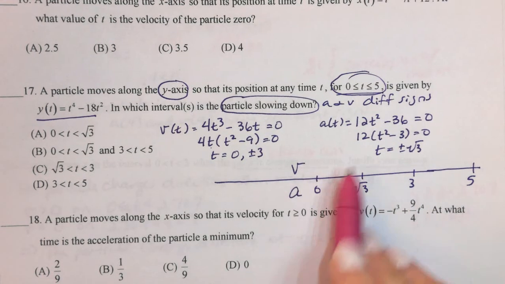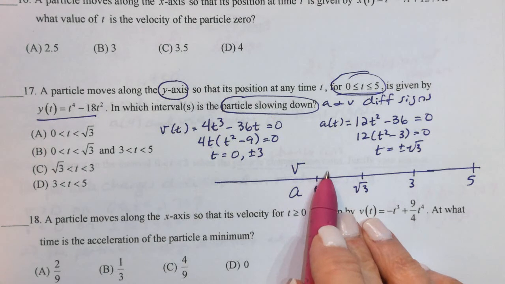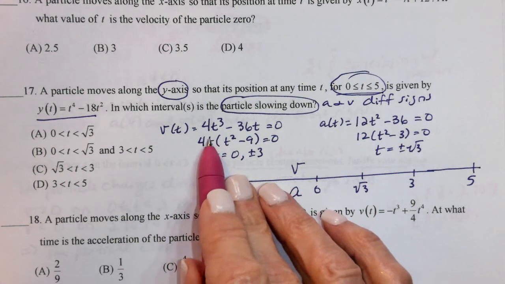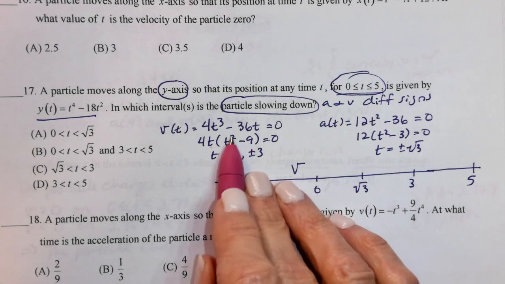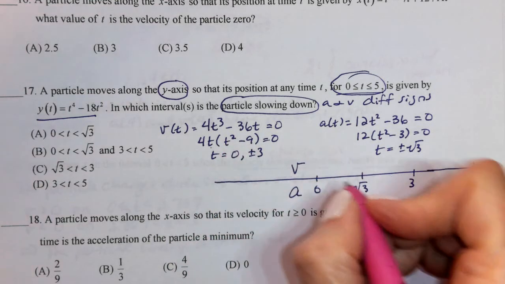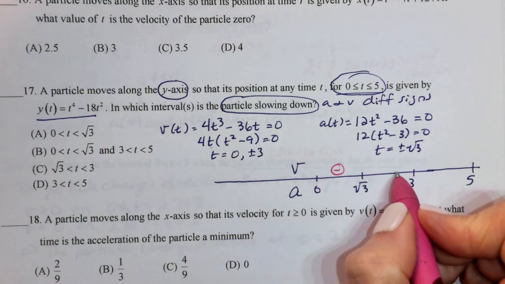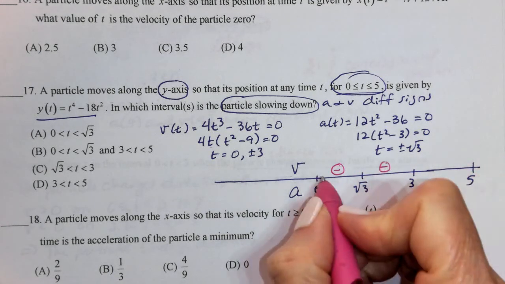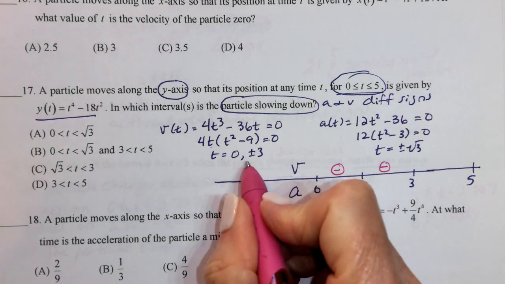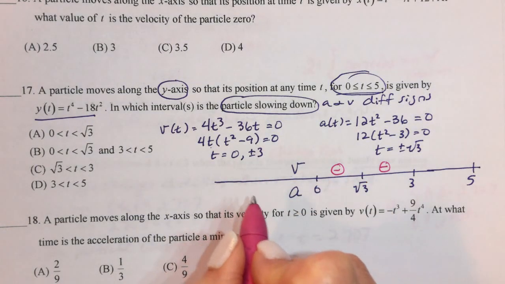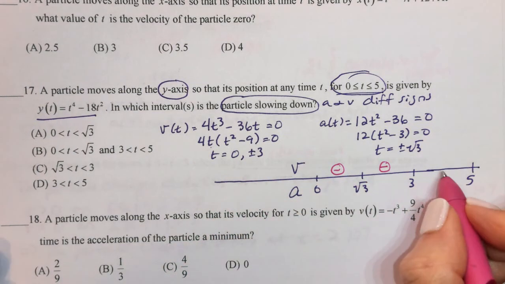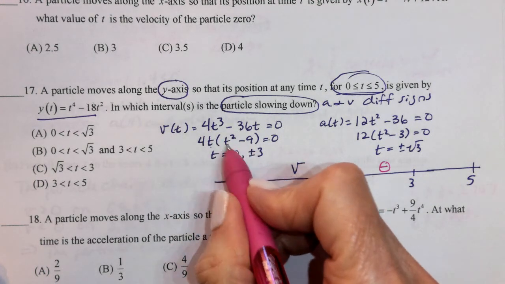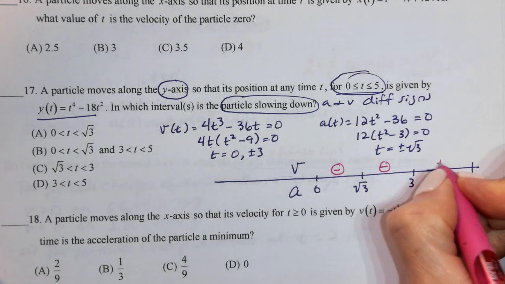For velocity, if I go slightly over 0, this will be positive, this will be negative, correct? So that's negative. And I know it's going to stay negative until I get to 3 because that's the only time that velocity is 0. Now if I go over 3, like a 4, I'll have positive times a positive, so here we're positive.